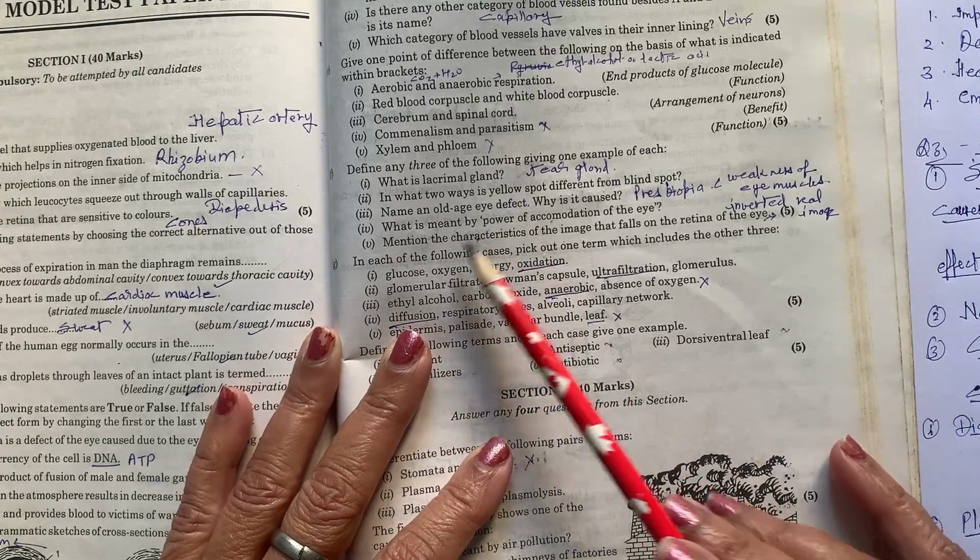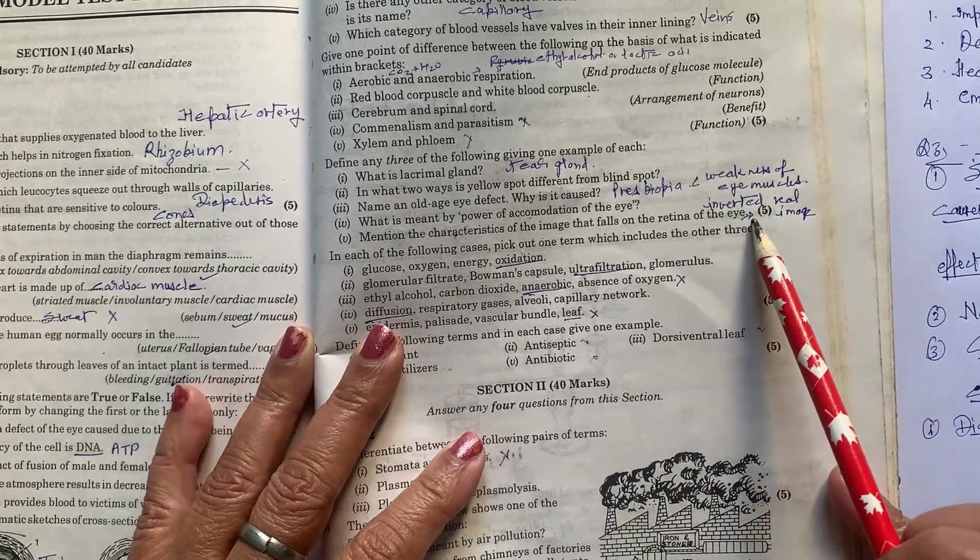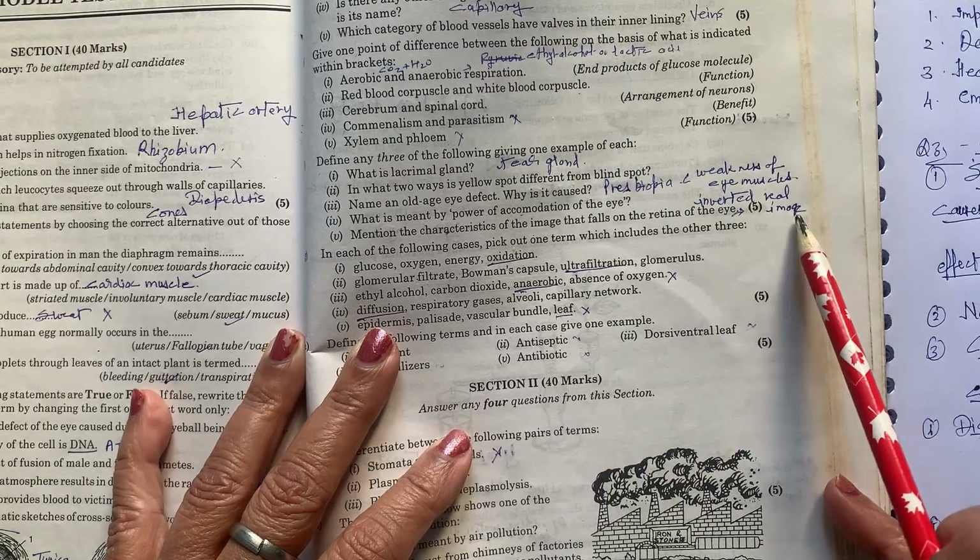What is the characteristic of the image that falls on the retina of the eye? It is an inverted and real image.